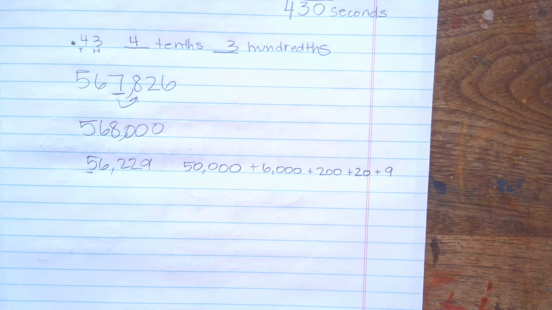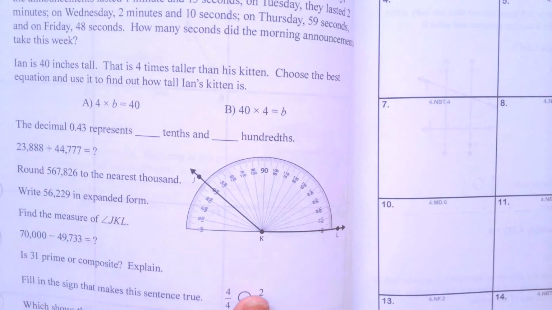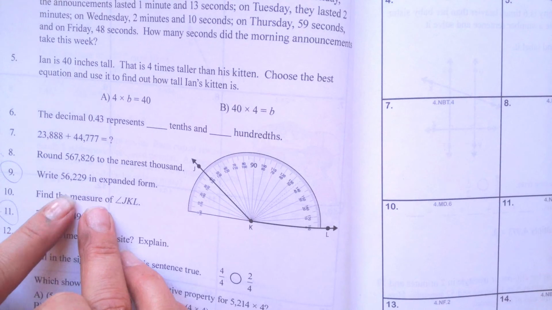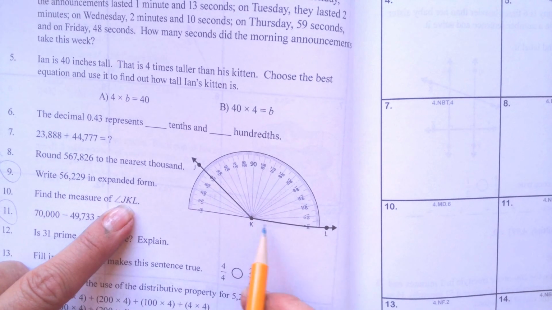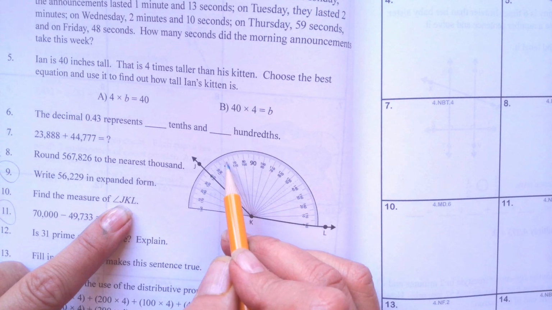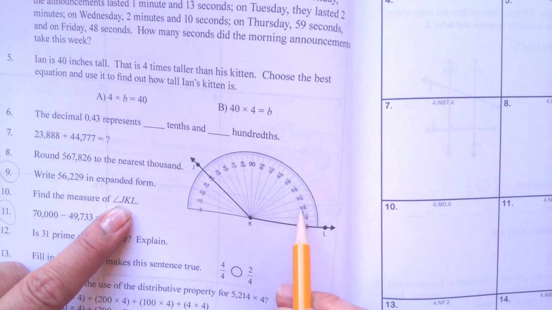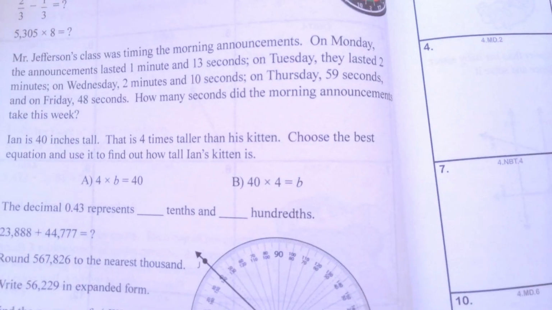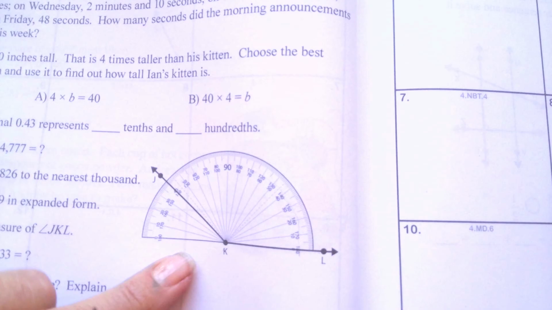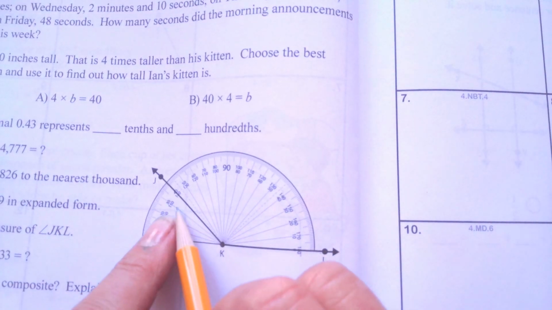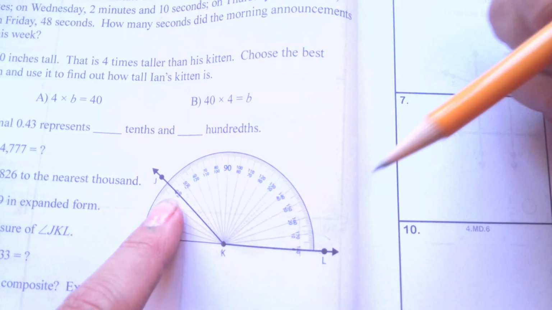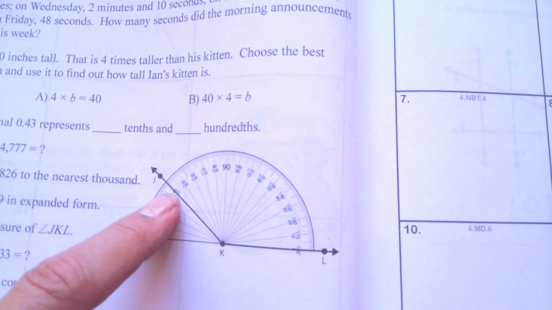I want to go over measuring. So here we have a protractor, and it's asking us to find the measure of J, K, and L. Remember, I think I talked to you about this is the inner and the outer measure right here. So we're going to look at this closely and find out, what is this number right here? It's 40 or 140. So do you think this measure is 40 or 140? Would we use the outer measure or the inner measure?